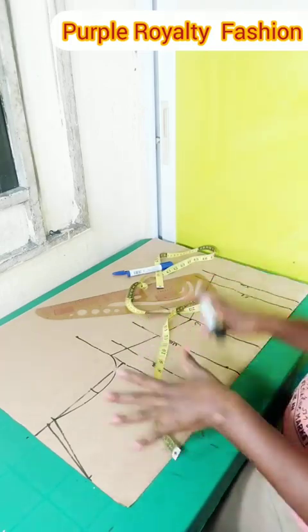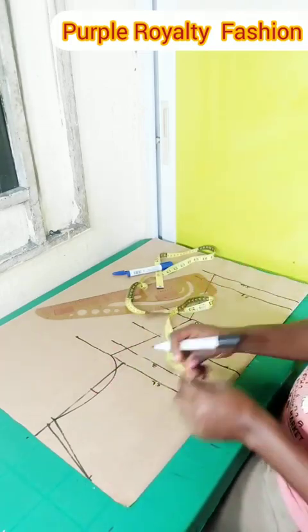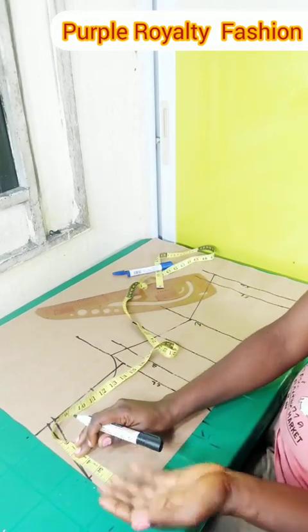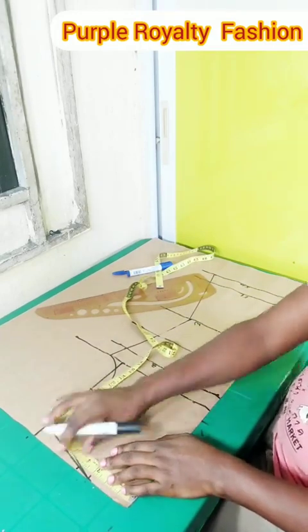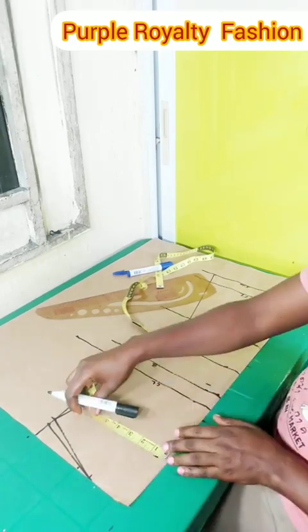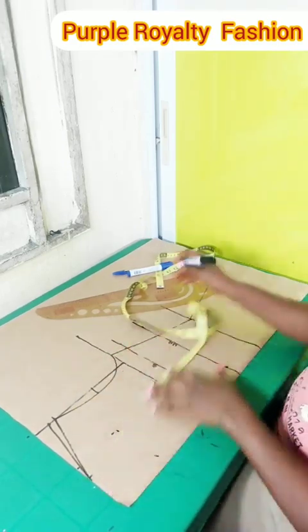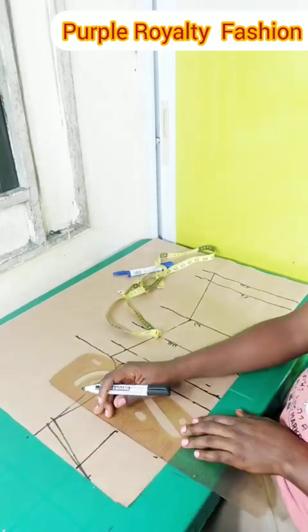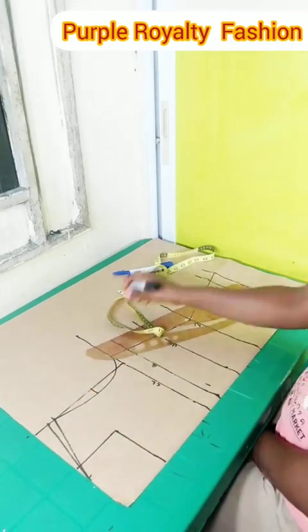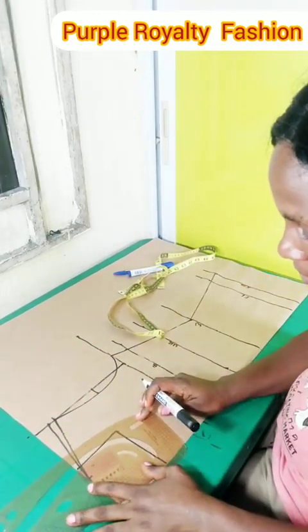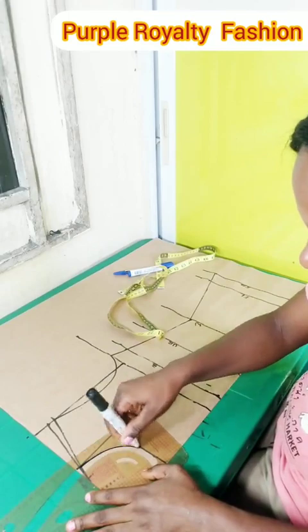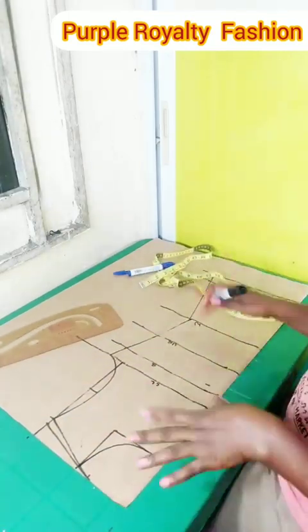Now we're going to be converting it to a bustier. The neckline that I'm using is 3.4 inches by 3.5. It all depends on you, or you can make it 3.5 by 3.5, whatever you want, because that will be the neckline for the yoke. So I curve it out with my curve ruler.